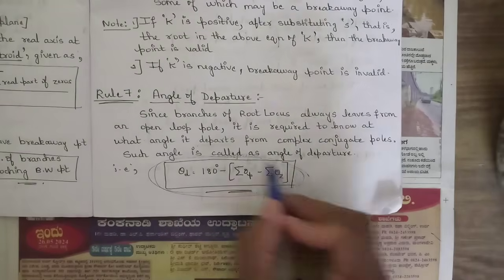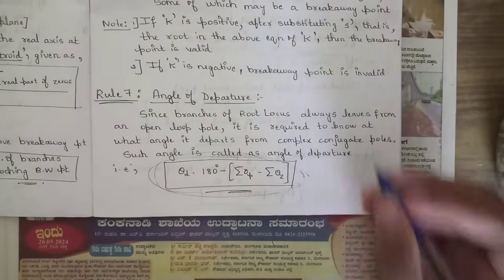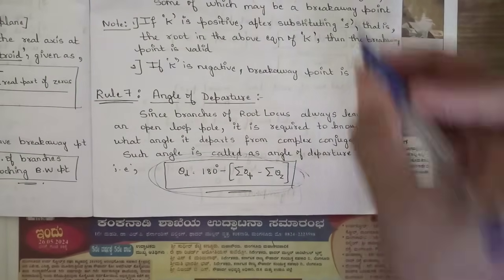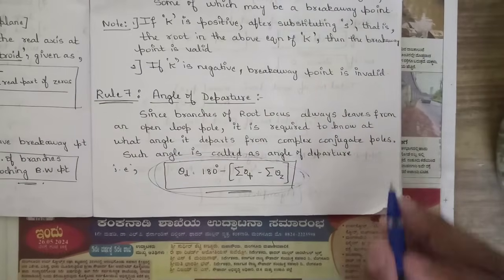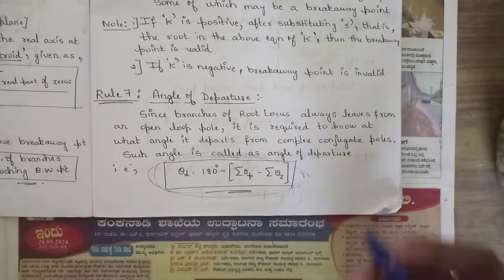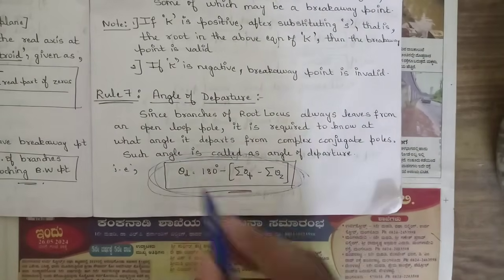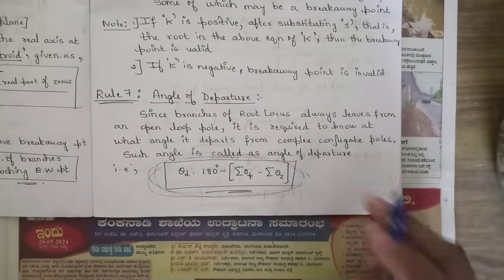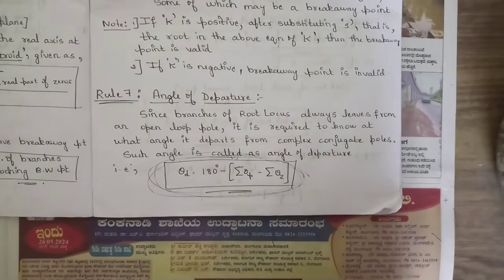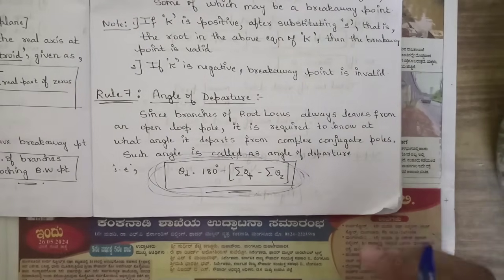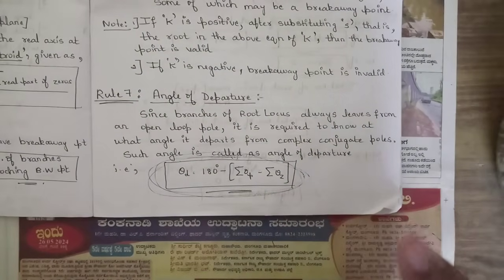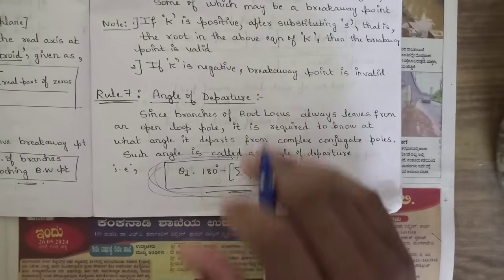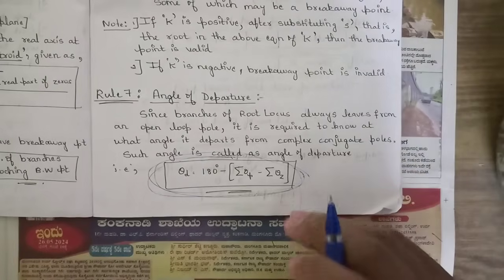This theta d is valid only when the poles we calculate in the given transfer function are imaginary; then only does this angle of departure rule come into the picture and we need to use it. If the poles which we obtain in the first step are not imaginary poles, then there is no need to find this angle of departure. Let's see this angle of departure briefly when we solve one problem related to it.